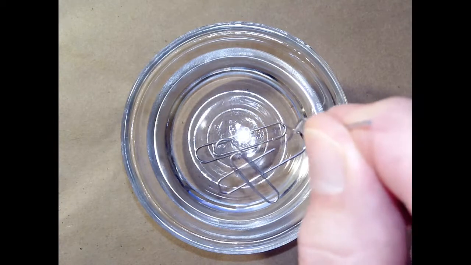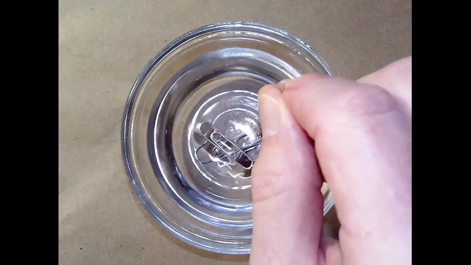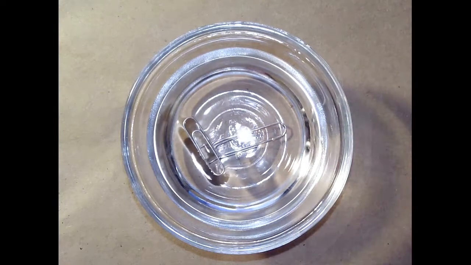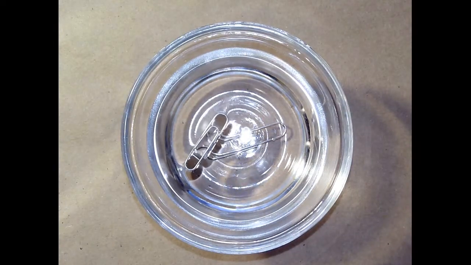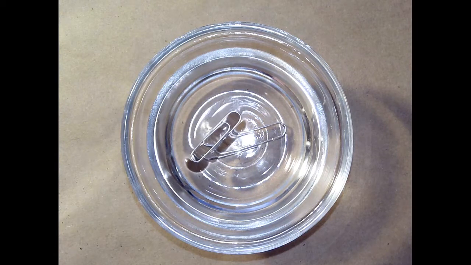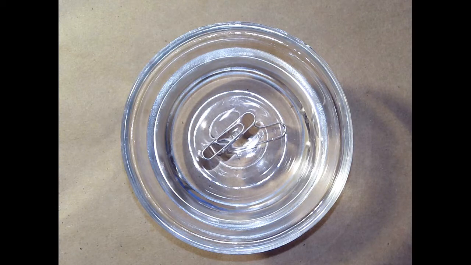That's heavier than water, meaning more dense than water. And if I put it down on there, giddy up. Check that out. That's surface tension. You've seen those water strider bugs that skim across the top of the water. That's surface tension holding it up.